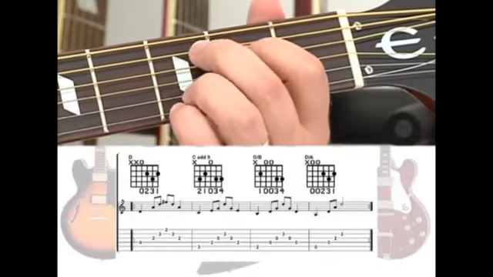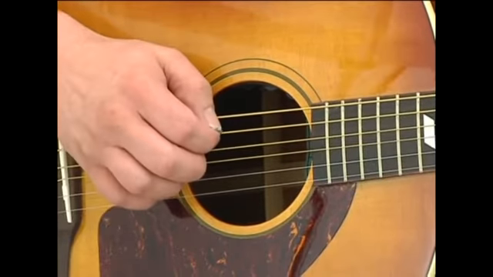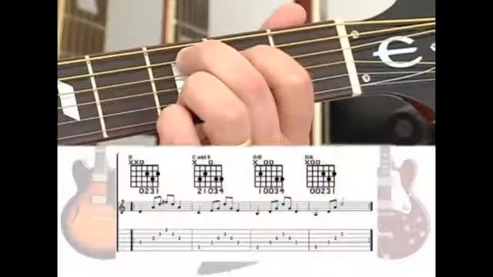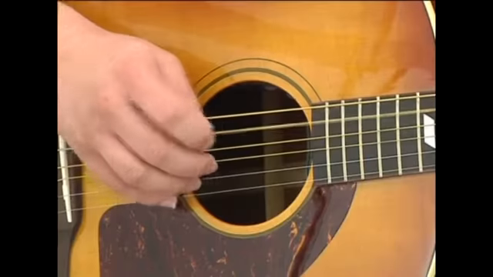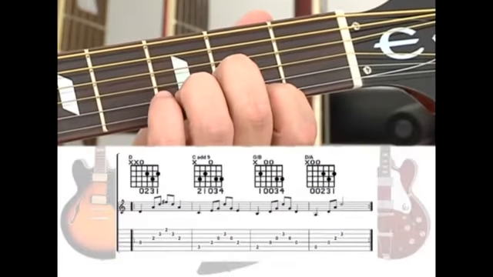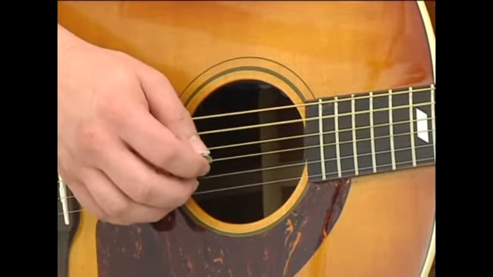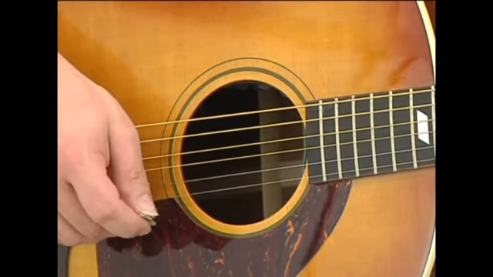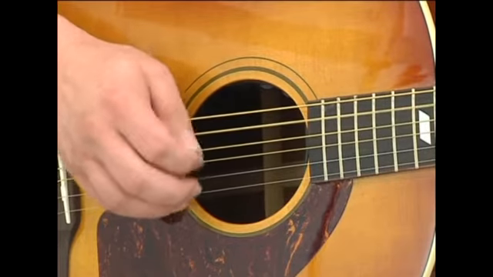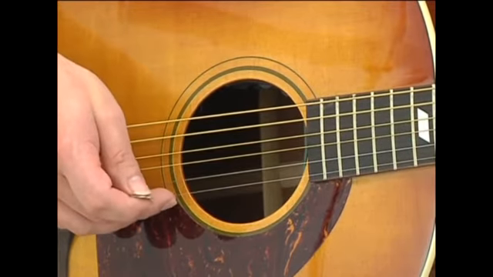Switch to C add 9. Start picking on the 5th string and apply the same rhythm. 1, 2 and 3 and 4. Next is G/B. 1, 2 and 3 and 4. For the ending, play D/A, picking strings 5, 4, 3, and 2. The last note is a half note, so the rhythm is 1, 2 and 3, 4.